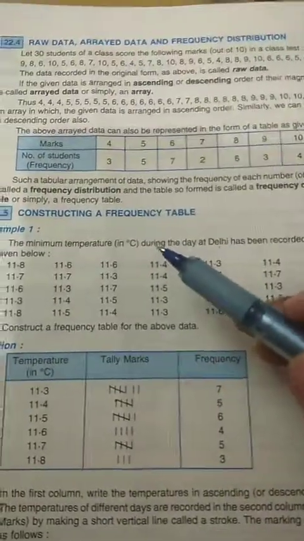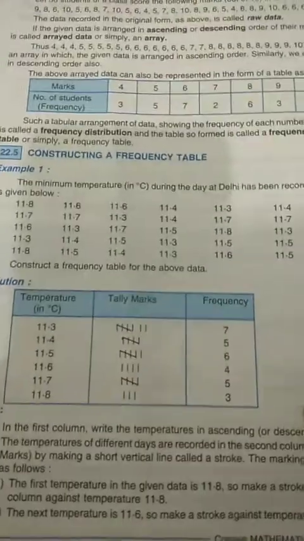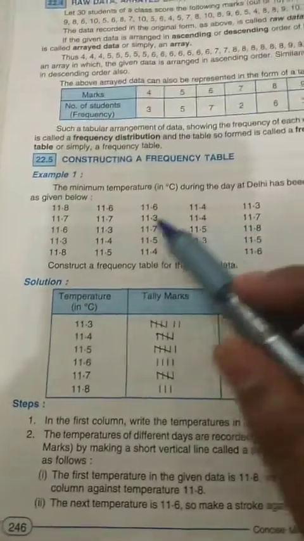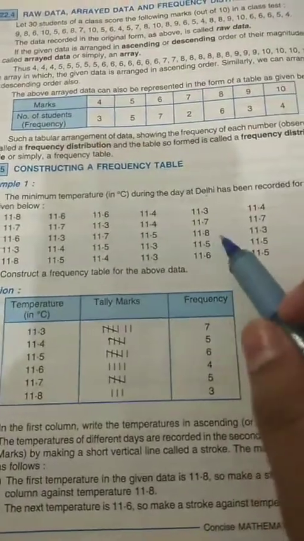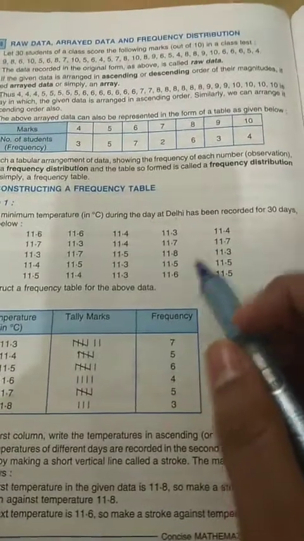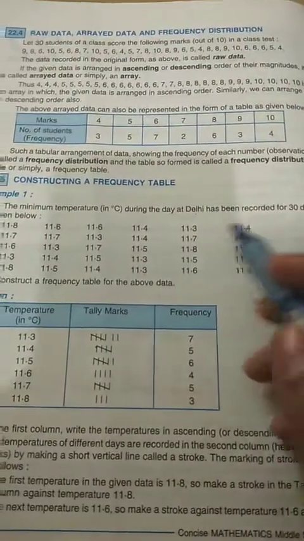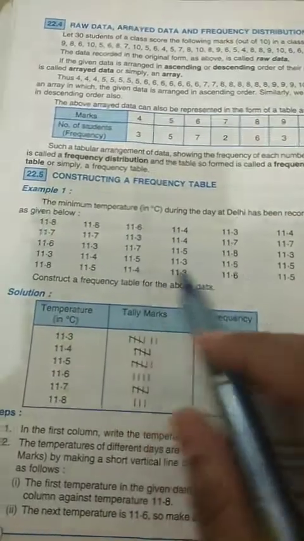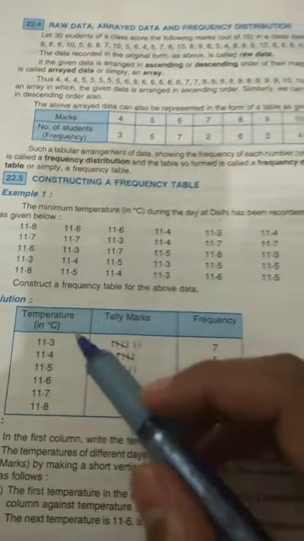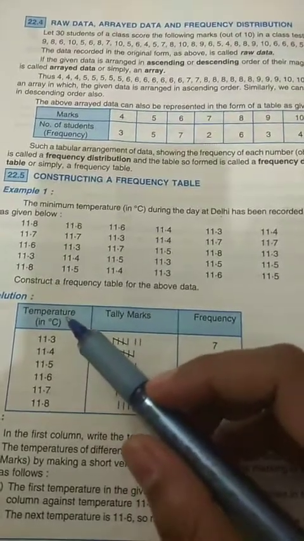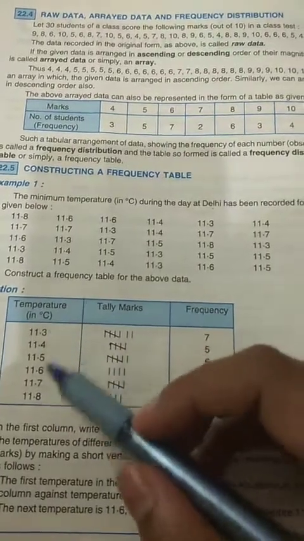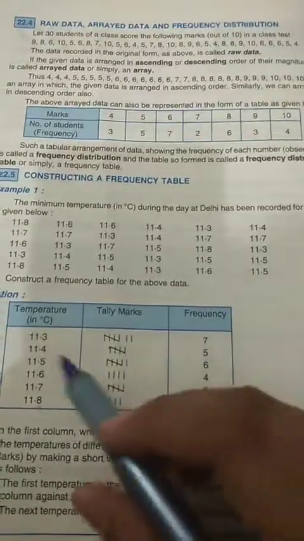The next thing is construction of a frequency table. How will you construct a frequency table? Now in this they have given the minimum temperature in degrees Celsius during the day at Delhi recorded for 30 days. So for this you have to draw a table. In that table, first of all, you have to arrange this in ascending order. We always arrange in ascending order.